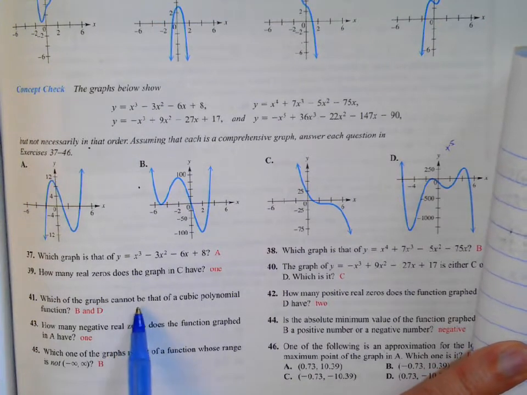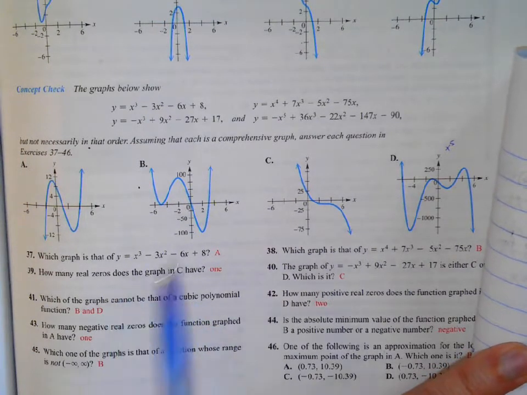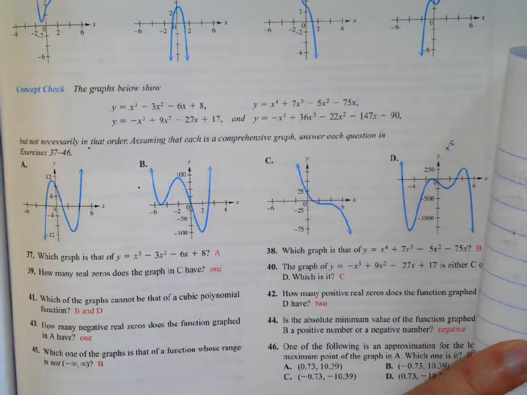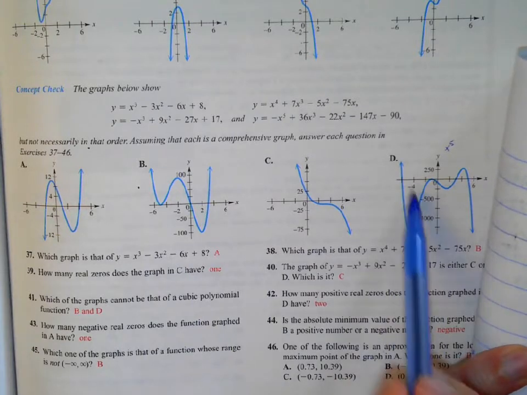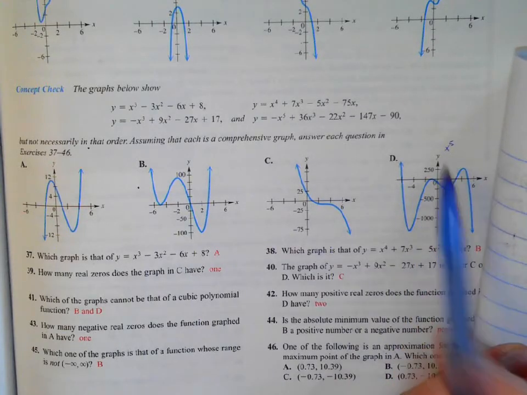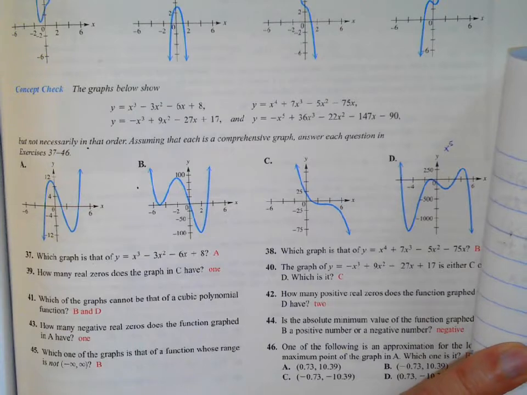Which of the graphs cannot be a cubic? Okay, we know if it's up, up, it can't be a cubic. And we also know that since this has 1, 2, 3, 4 turning points, x to the fifth, that can't be a cubic either.